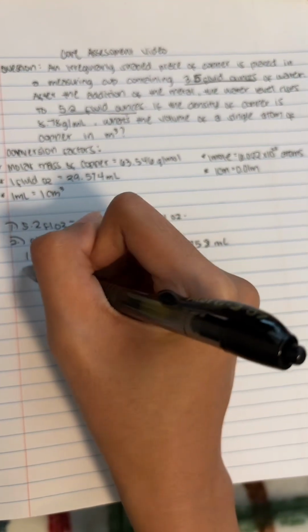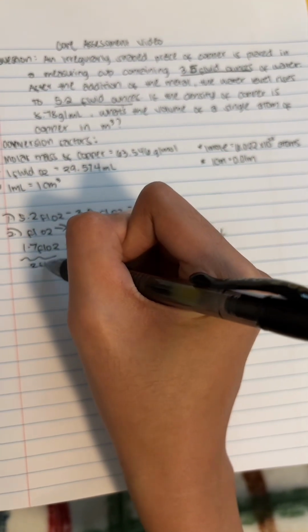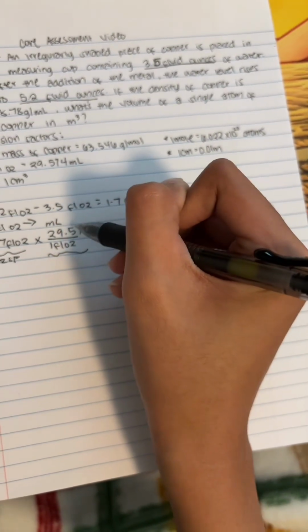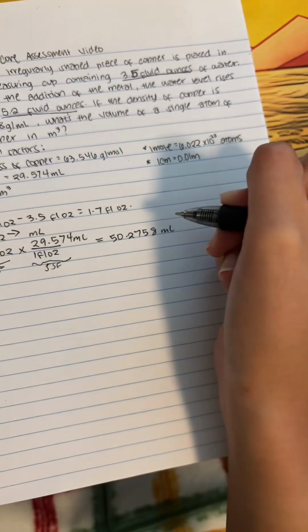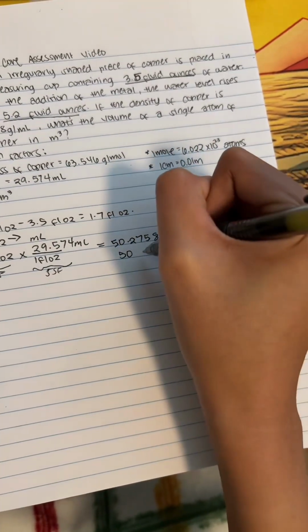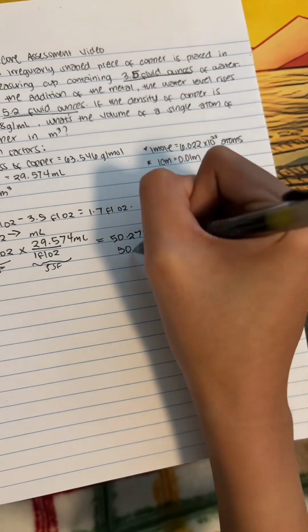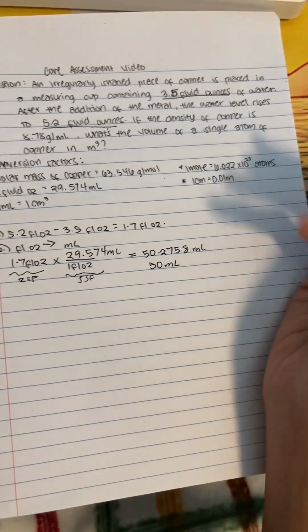But this one has 2 sig figs and this one has 5 sig figs, so we need to do 2 sig figs, so it's going to be 50 milliliters.